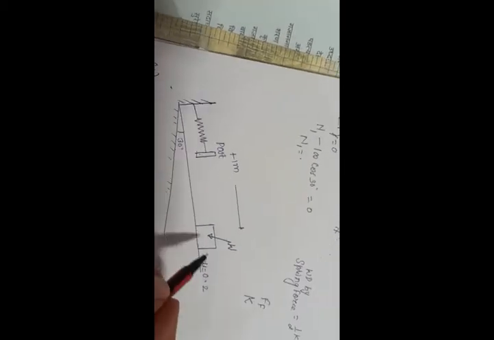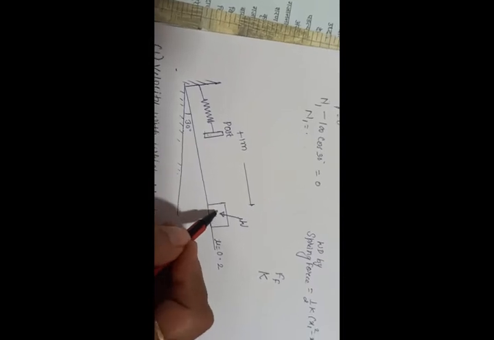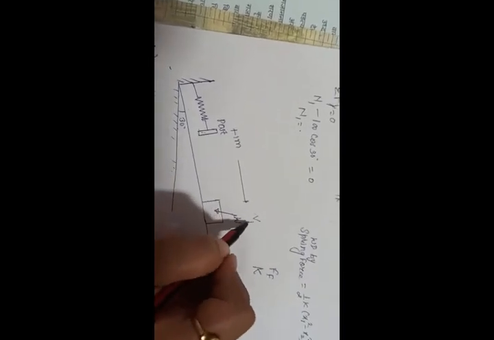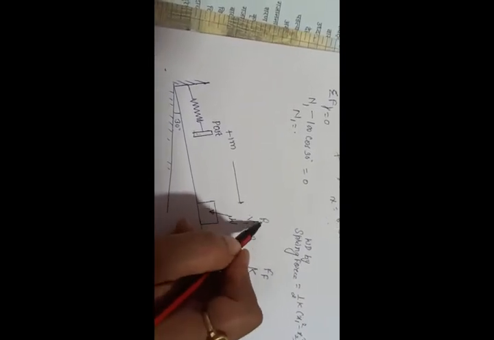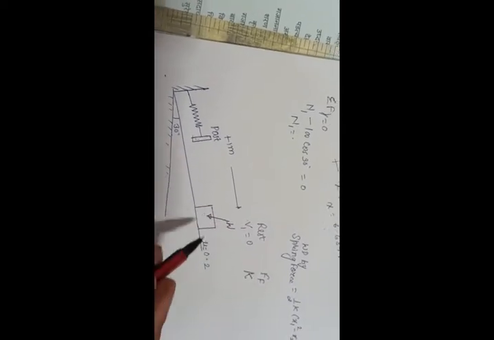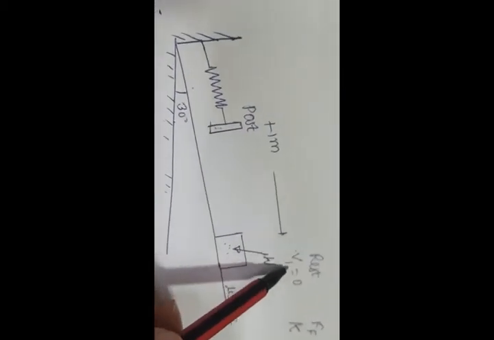This is called the post. Now here the block is here. So here the velocity v1 will be equal to 0 because the block is initially going to start from this. Now the first thing that is asked to calculate in the problems of work done by spring is the velocity with which the block strikes this post.